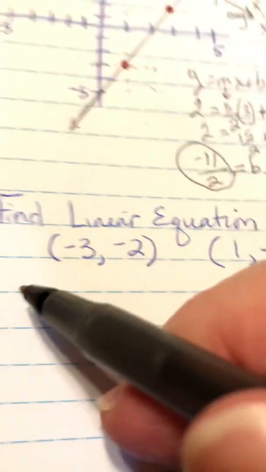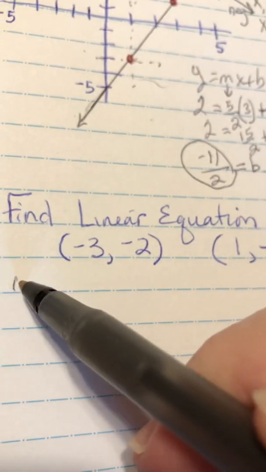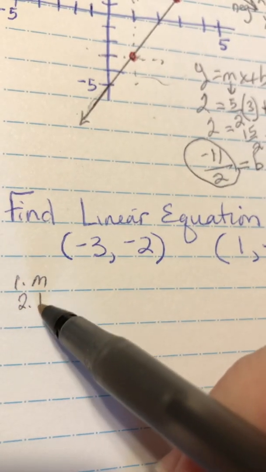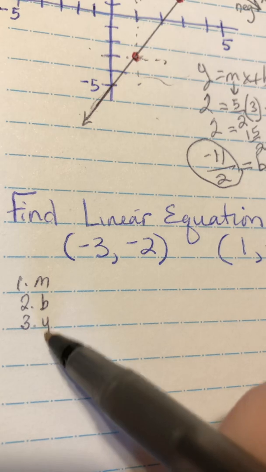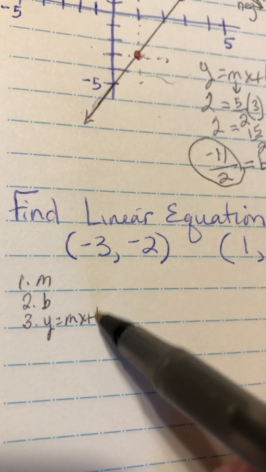Now, go to the next one. We're going to do the same 3 steps. We're going to find the slope. We're going to find the b value. Then we're going to plug it all into y equals mx plus b.